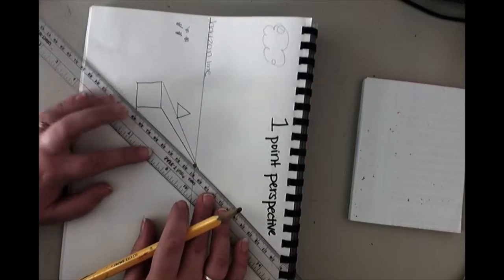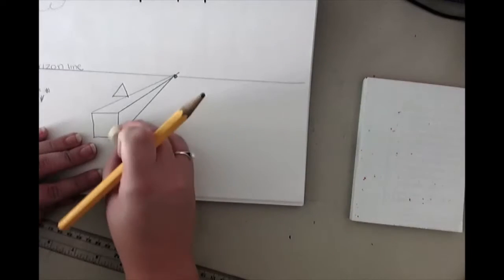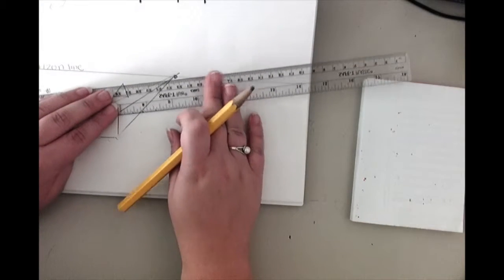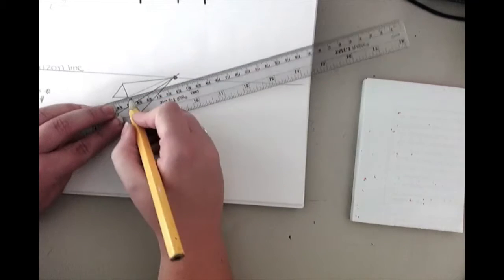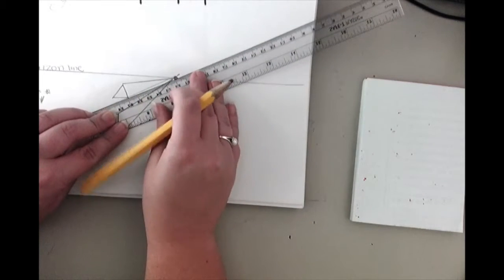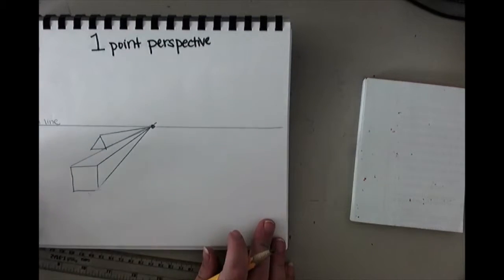Line up the points here and rotate. And then all of a sudden, it appears that your square is disappearing to your vanishing point. You can do that with any shape you want to, as long as you match the lines and the points up. Okay? That is one-point perspective.